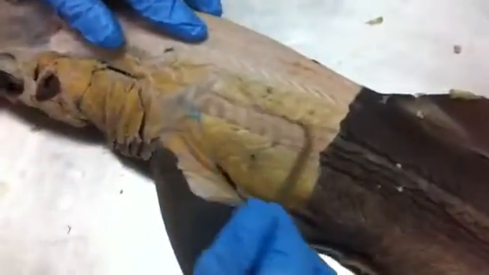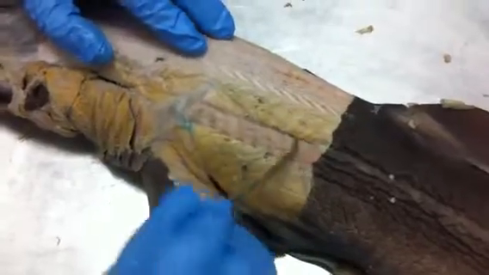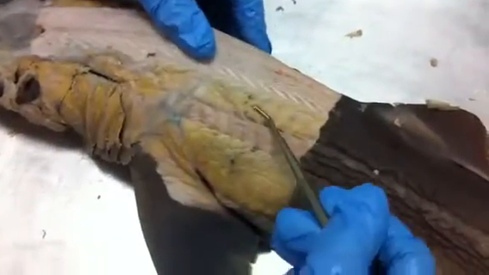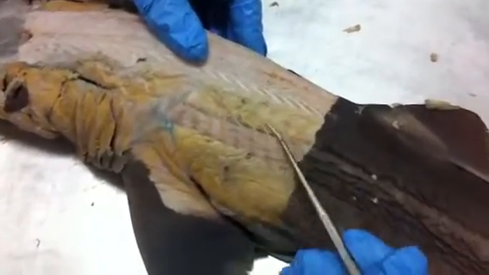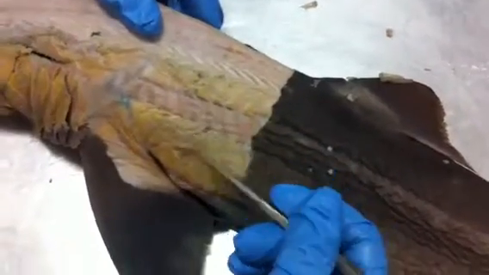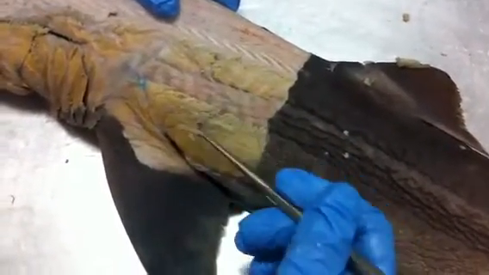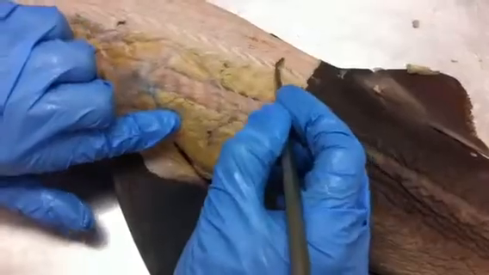Let's go. So this is the shark's horizontal septum, right there. And then the muscles above it are the epaxial muscles, and the muscles below it are the hypaxial muscles, all of this. And each one of these zigzag things, each individual one, is a myomere. So now we're going to move on to the cranial muscles.